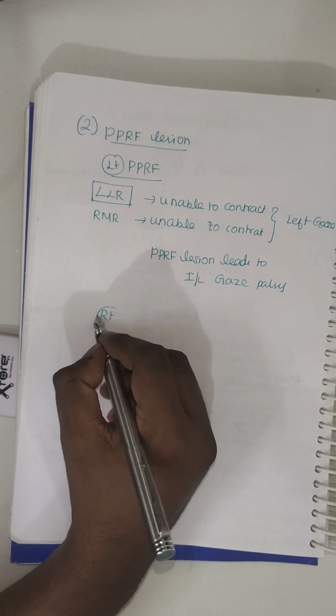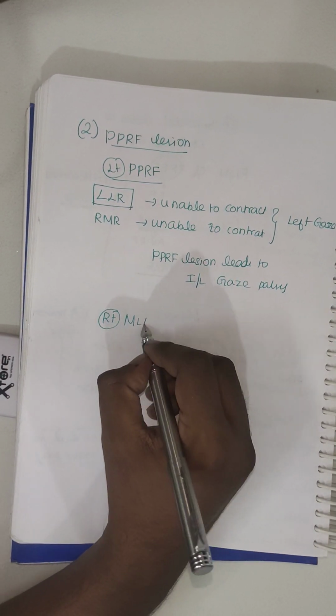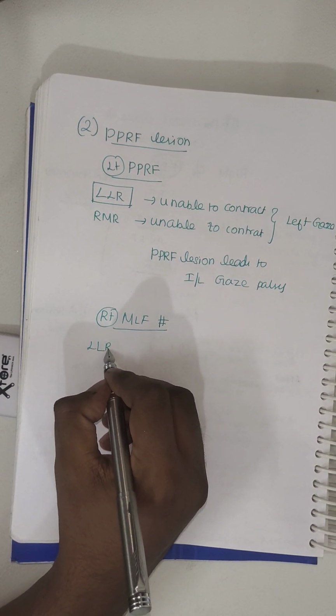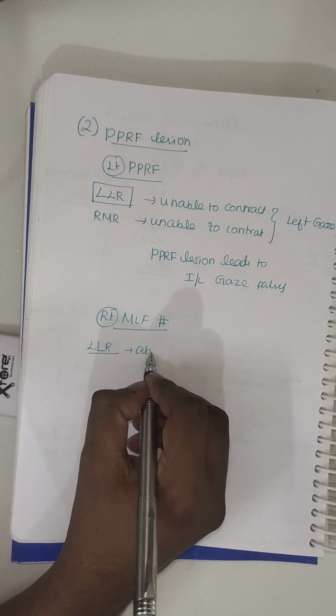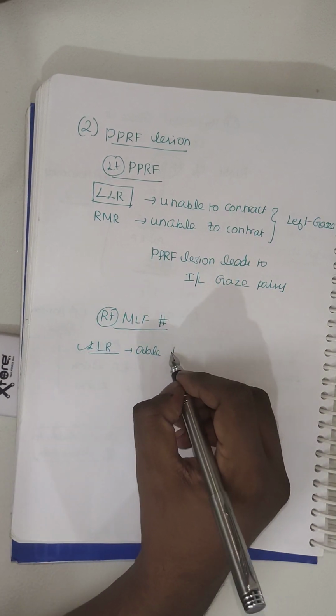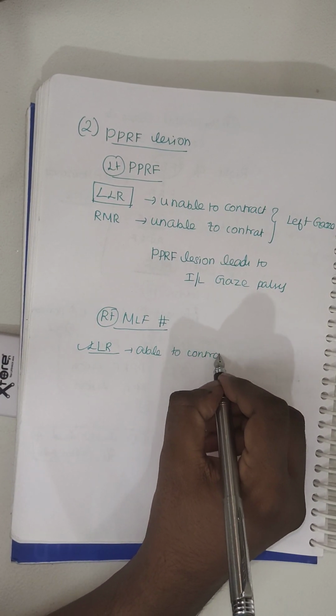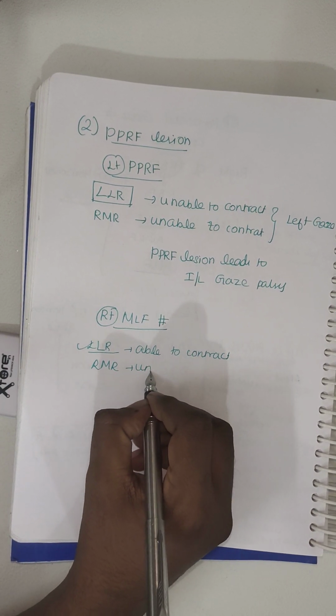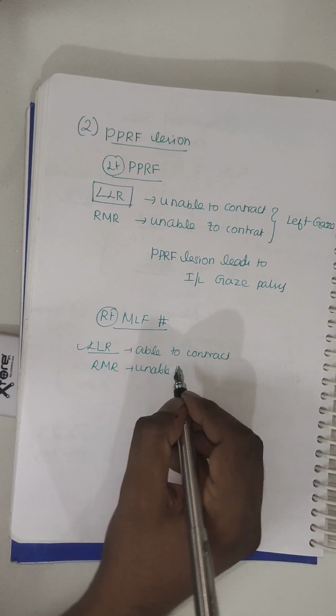Then right medial longitudinal fasciculus lesion: left lateral rectus is able to contract. Right medial rectus is unable to contract.